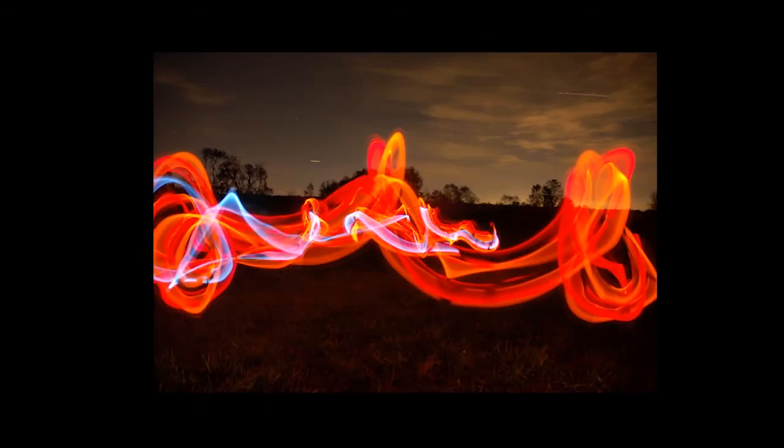This is a dramatic shot that you can do at nighttime. In this case, you can have someone run around with a glow stick and take the photograph for a long exposure at night.